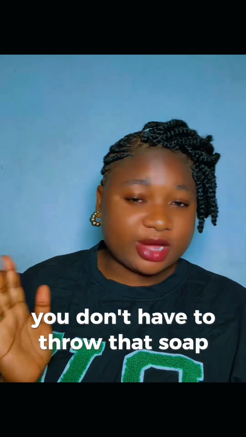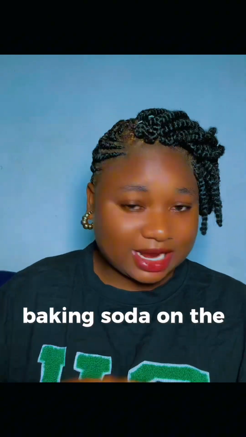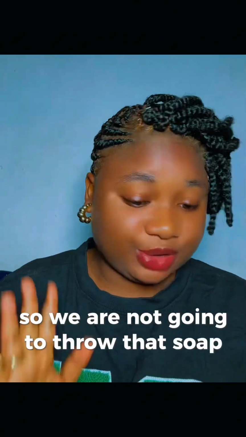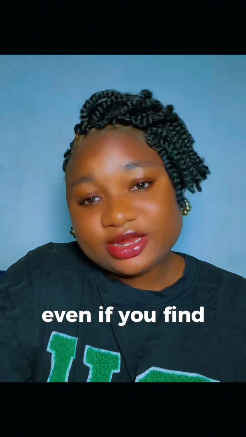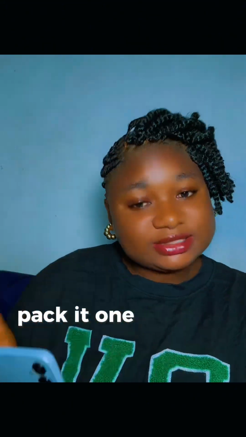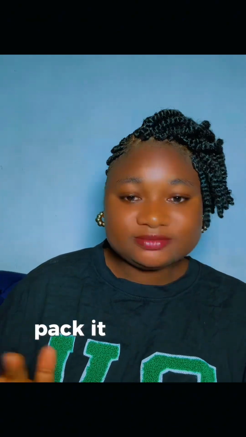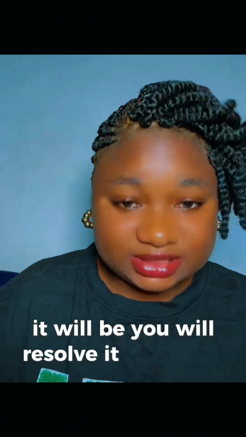You don't have to throw that soap away. We are not wasting soap. Oils are expensive. Caustic soda, on the other hand, is also expensive. So we are not going to throw that soap away. Don't ever throw any soap away. Even if you find yourself in that situation and you don't know how to resolve it, just pack it to one side and keep looking for a solution by coming to watch a video like this. I hope you all understand. Pack it and don't worry about it. You will resolve it later.